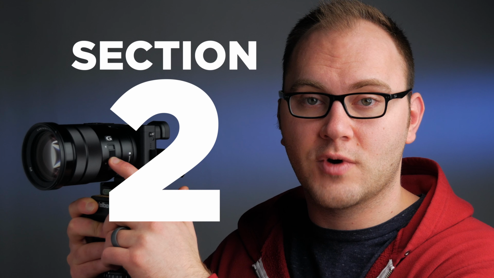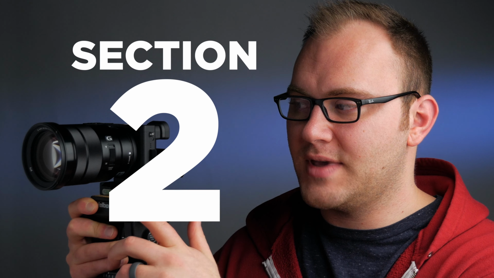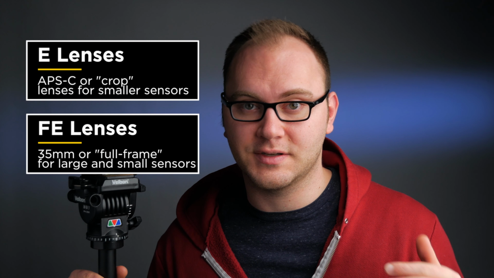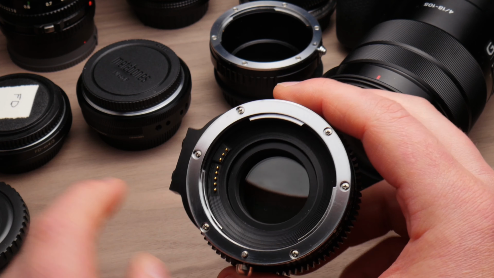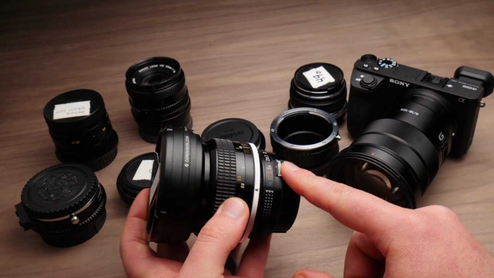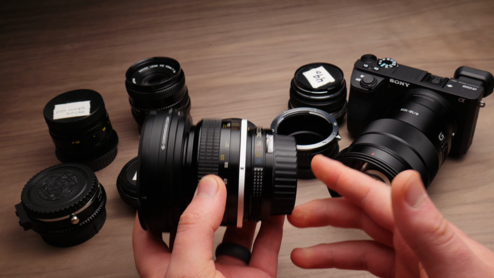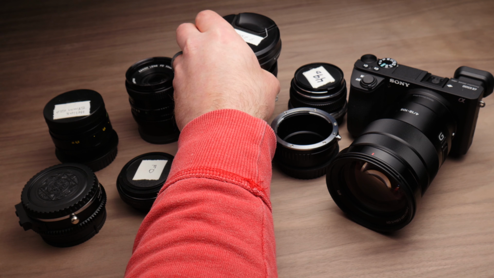Section 2 is all about lenses. We'll start with native Sony lenses to take full advantage of stabilization and autofocus on the a6500. Then we'll jump into adapted lens recommendations, since the a6500 and the Sony E mount is one of the most versatile mounts for adapting lenses. From there, we'll jump into adapters to get any lens you can think of on your a6500 and which ones you should go with and what features you should consider.